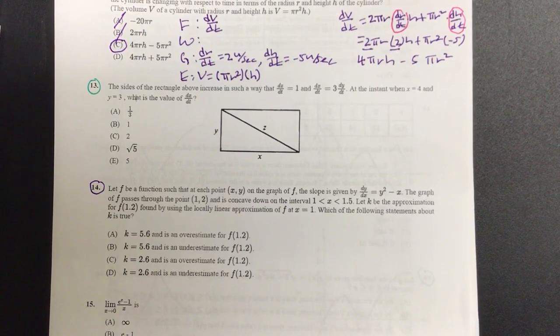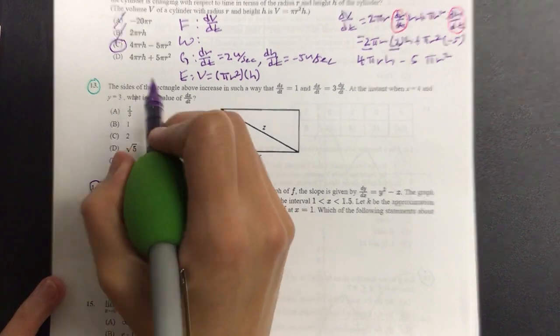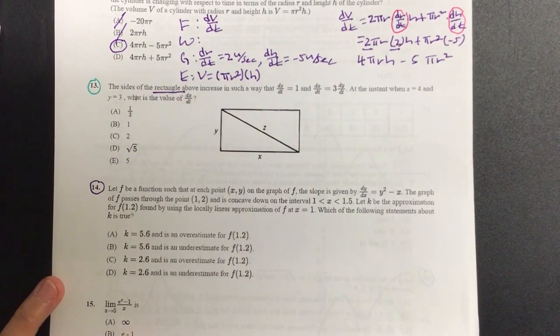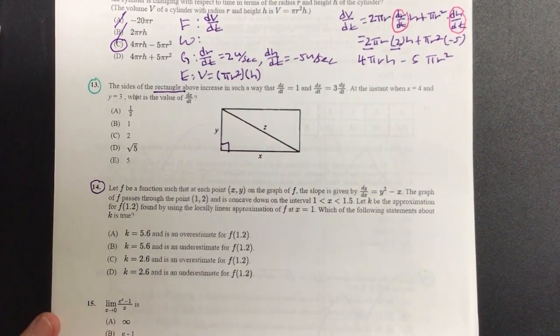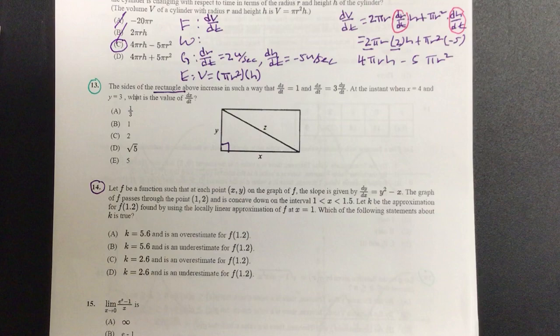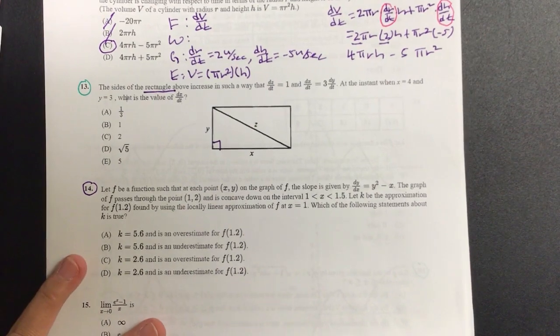dz/dt equals 1, dx/dt equals 3, dy/dt... and the same when x equals 4, y equals 3, was 5, dx/dt. Question. So we have a rectangle, so we know we have a right triangle. When given a right triangle, what theorem do you think of? a squared plus b squared equals c squared, good.